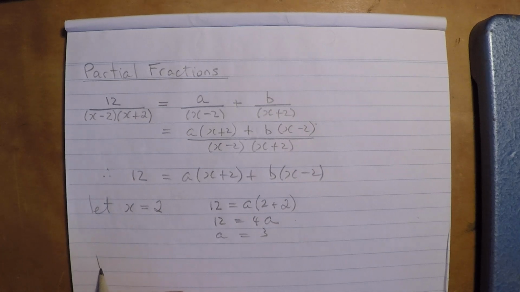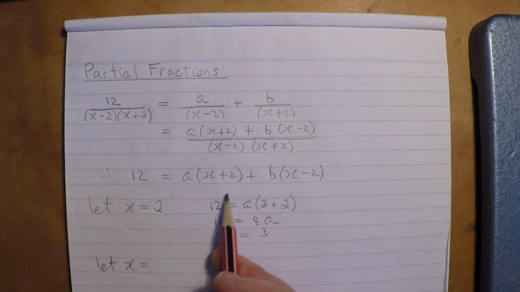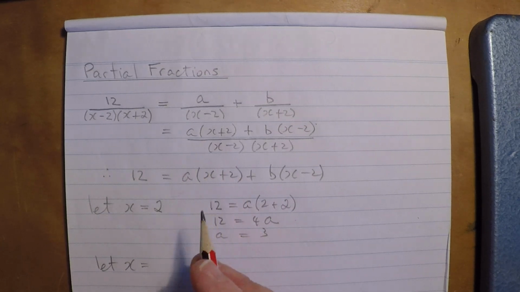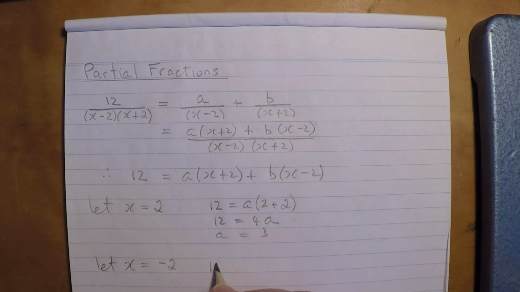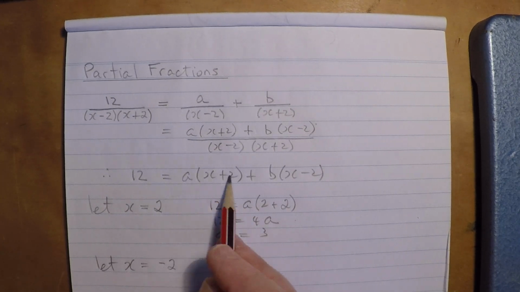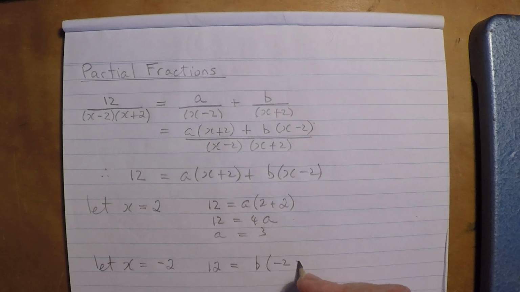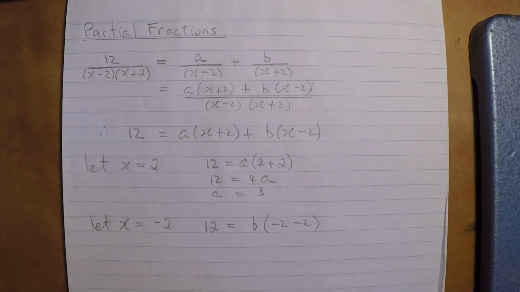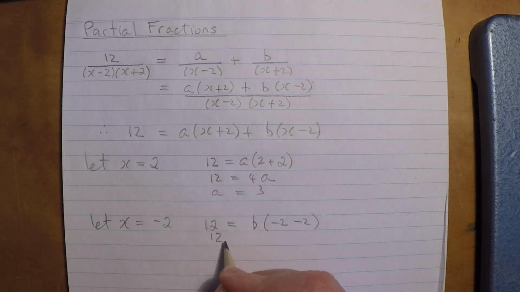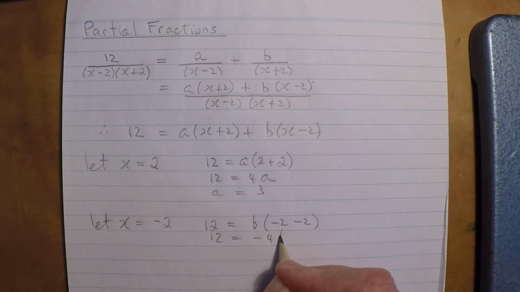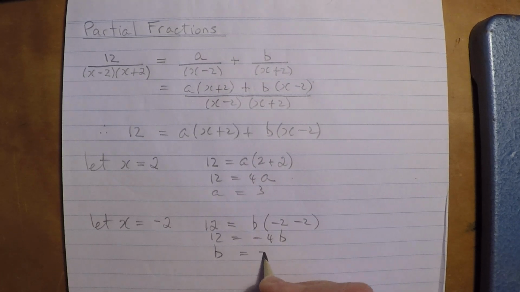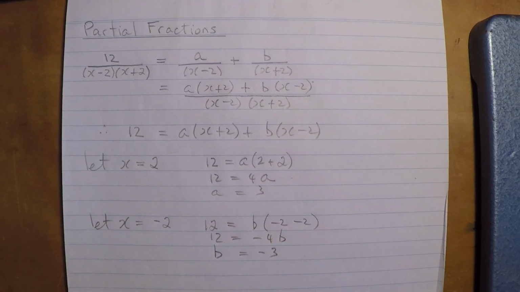Now we do it again, and this time we'll choose a value for x which makes this term disappear. x should be negative 2 in this case. If we let x equal negative 2, we rewrite the expression, 12, that bit's nothing. So we'd have b, negative 2 for x and then minus 2 from this, and we'd have 12 equals negative 4 times b. It seems like b equals negative 3.